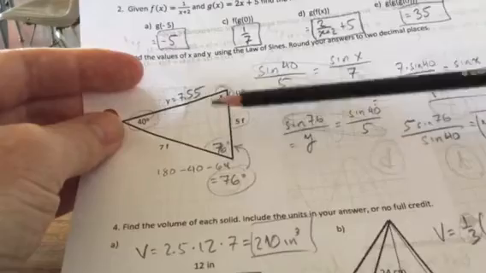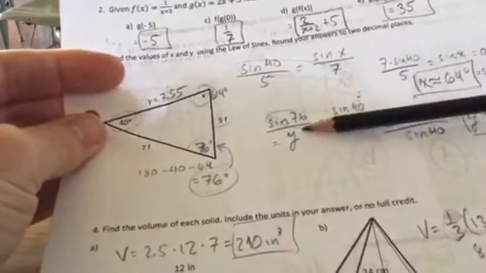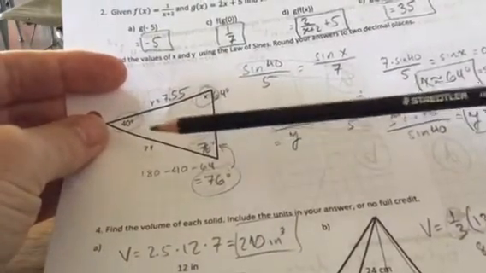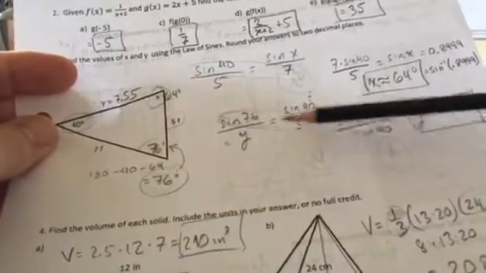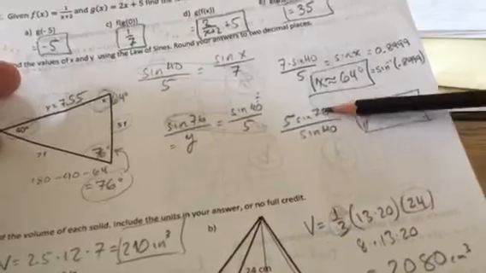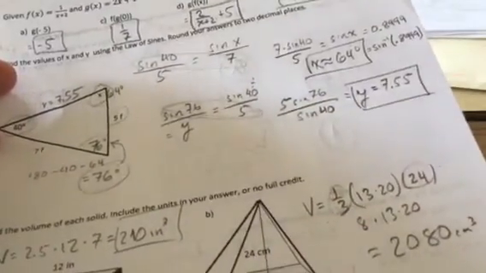So the sine of 76 over y, that's right here, equals that same ratio, sine of 40 over 5. So here we go with the law of sines again. We're going to cross multiply 5 times the sine of 76, but this time we'll divide it by the sine of 40.